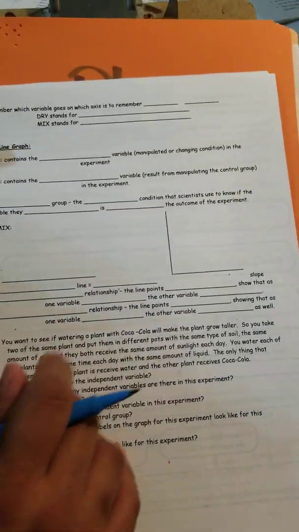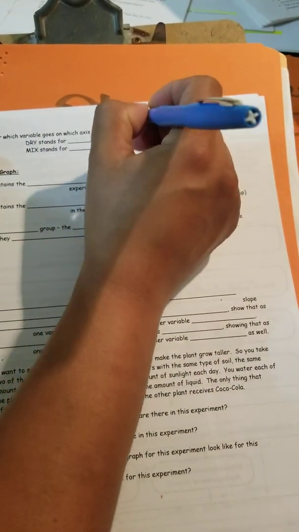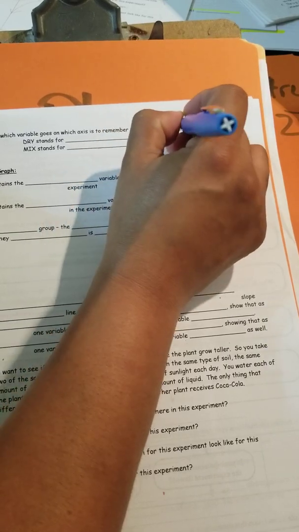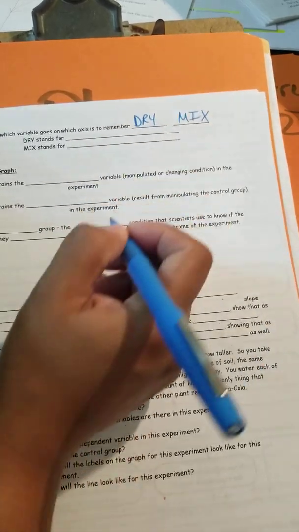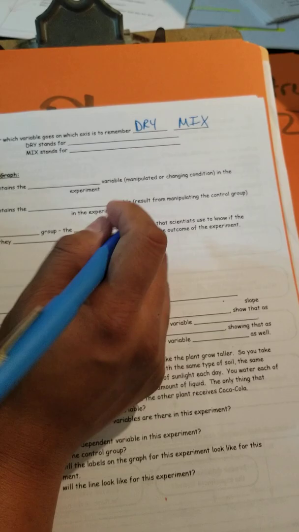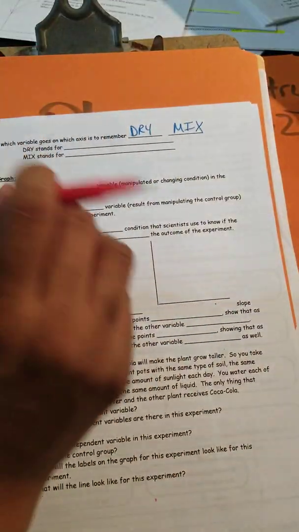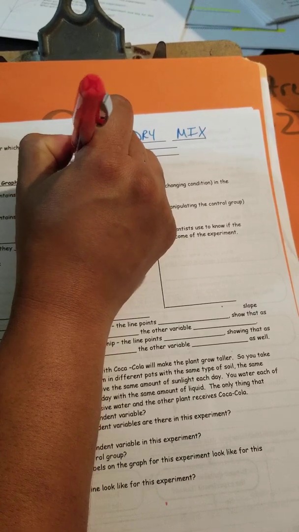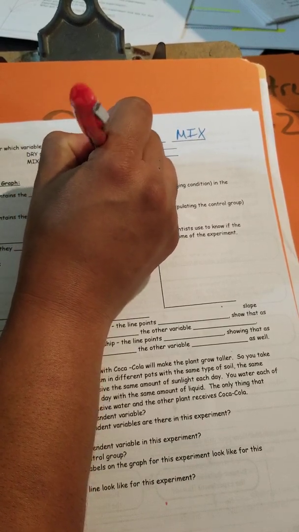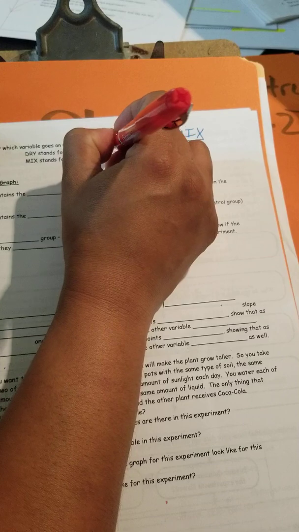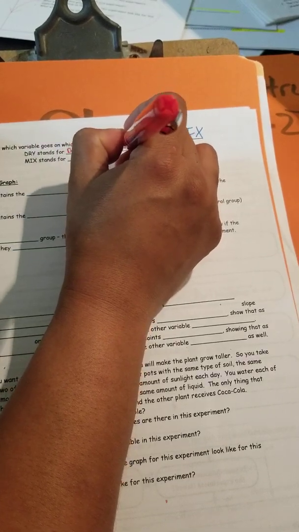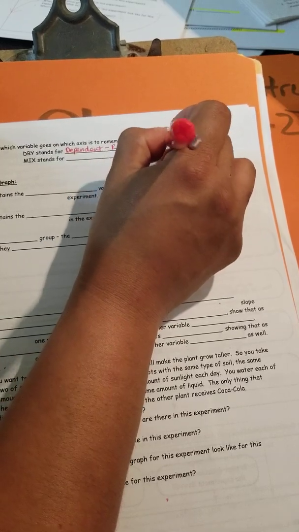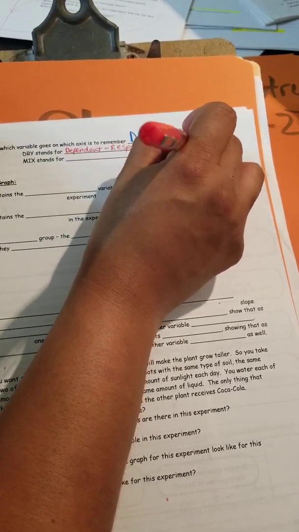It says here, one way to remember, and I know some of you have already seen and heard this, DRY MIX. What does DRY MIX stand for? DRY itself stands for the dependent, responding, y-axis.